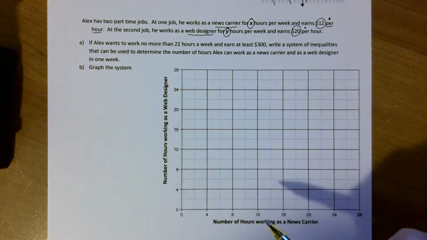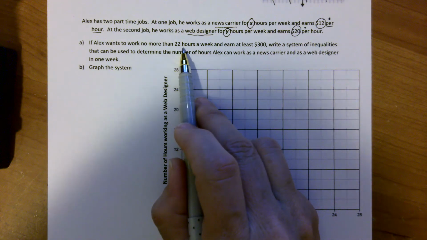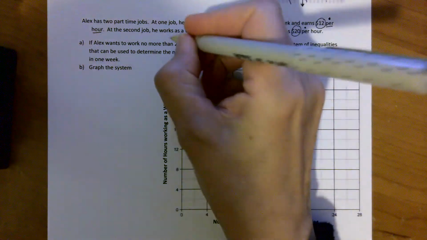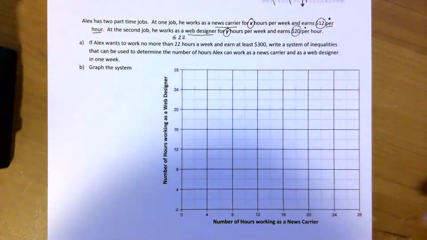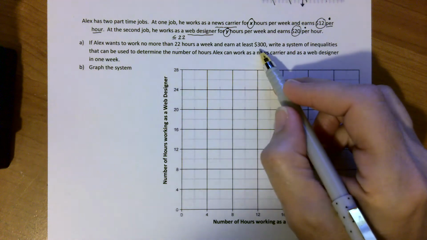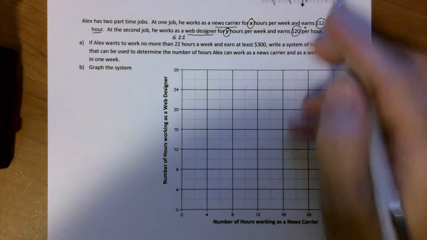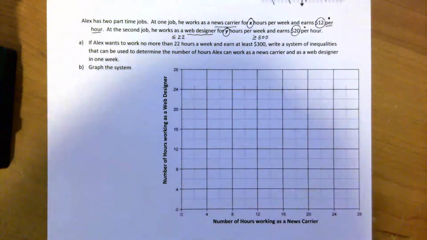So Alex has some criteria. He wants to work no more than 22 hours a week. So no more means it could be 22 or less. So this is going to be less than or equal to 22. And he wants to earn at least $300. At least $300 is $300 or more. So that's going to be greater than or equal to 300.